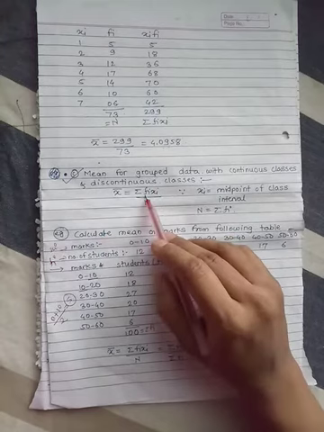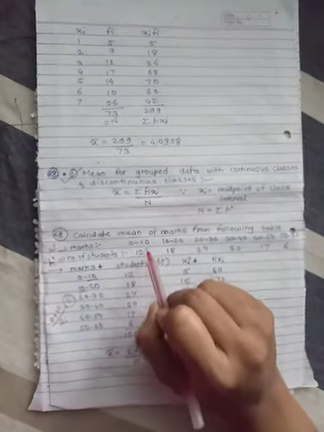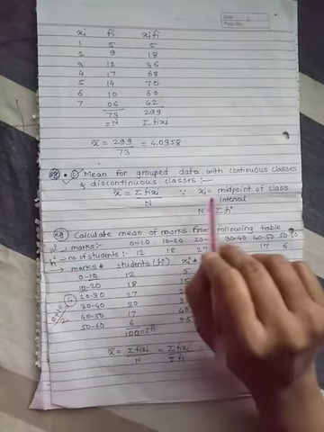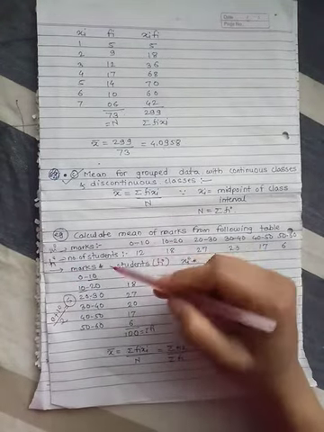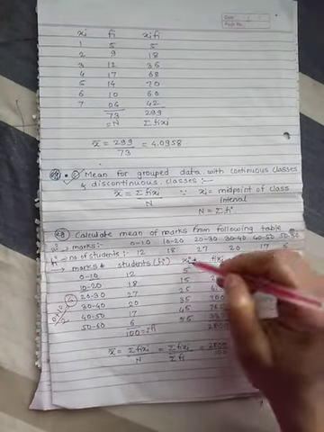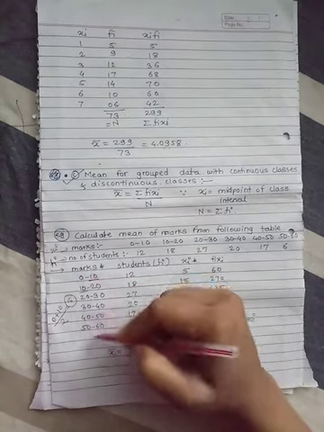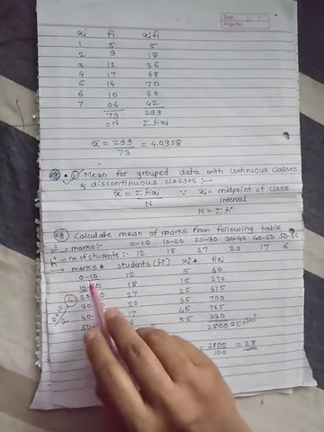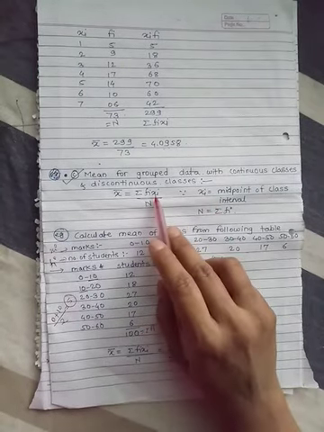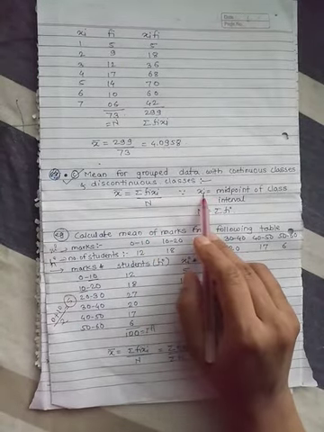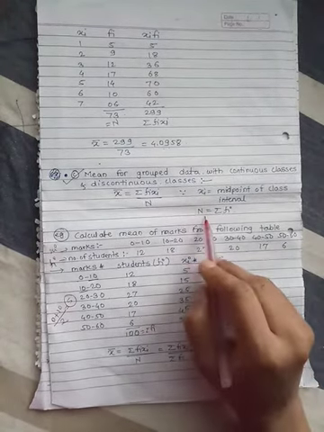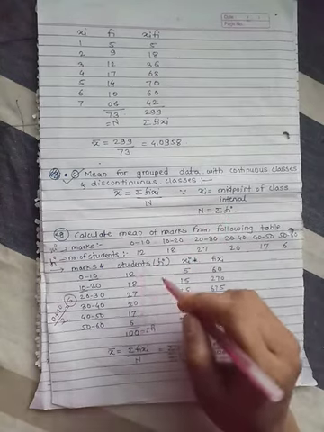So the formula is the same, but for class intervals or grouped data, we don't have xi values directly. So we first have to find the xi values from these classes. So how to get xi values? The xi values are the middle values of these groups. So find the midpoint. For grouped data, the xi value is the midpoint of each class interval, and capital N is the same, summation fi. So let us see the example.